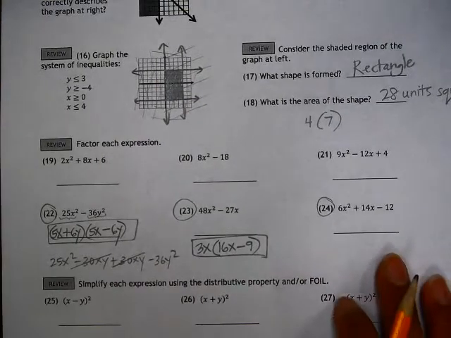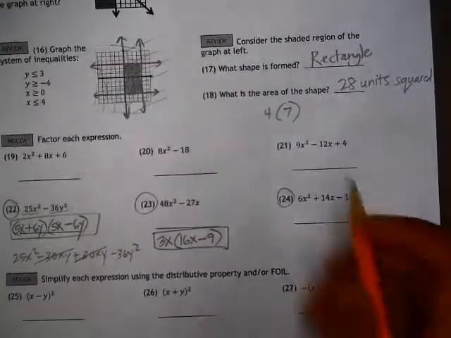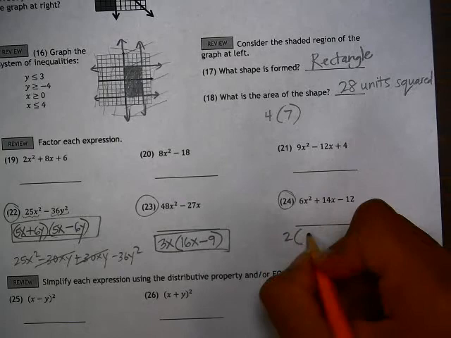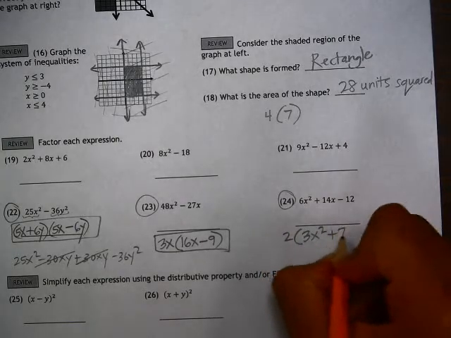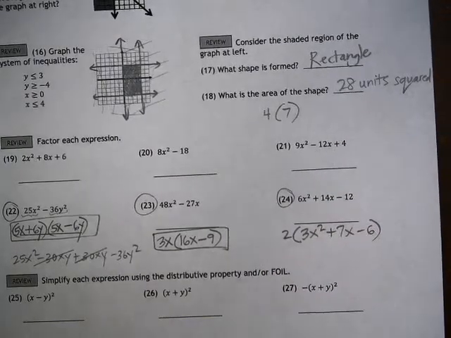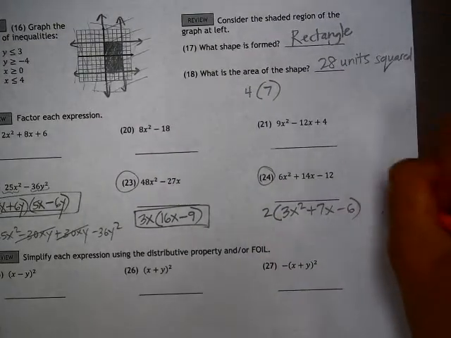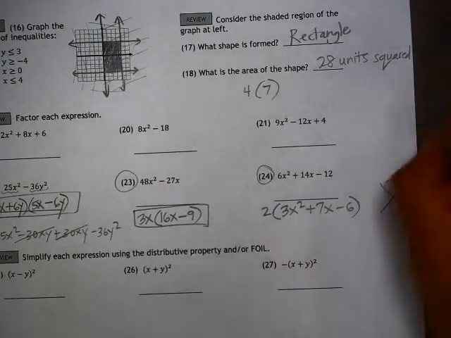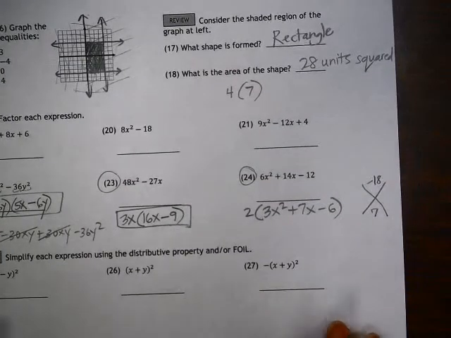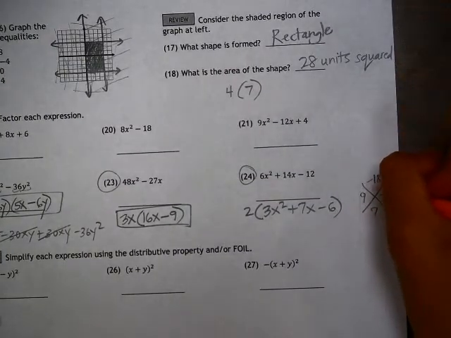On 24, we can factor out a 2. So I'm going to take out a 2. That would leave us with 3x squared plus 7x minus 6. And then to factor this, let's do the diamond. We get negative 18 on the top and 7 on the bottom. So we can use positive 9 and negative 2.